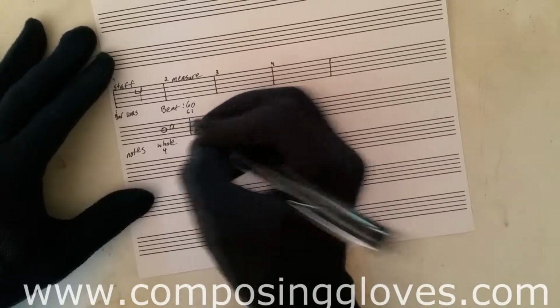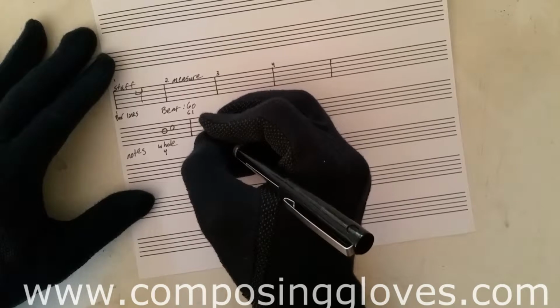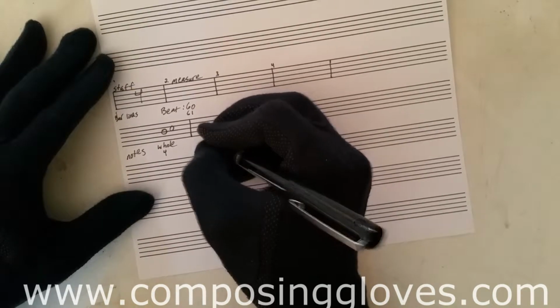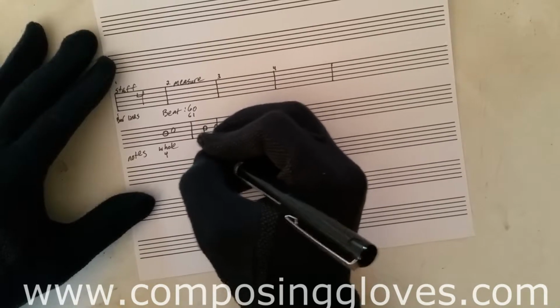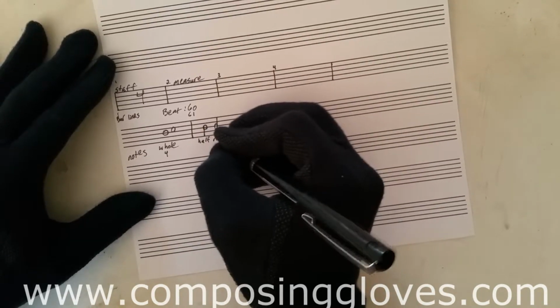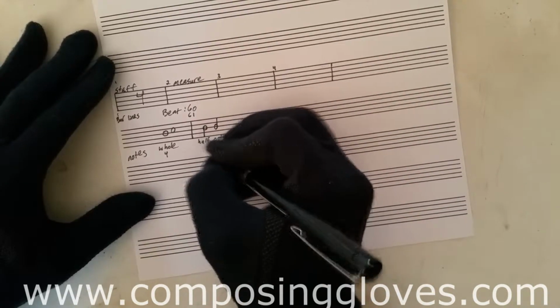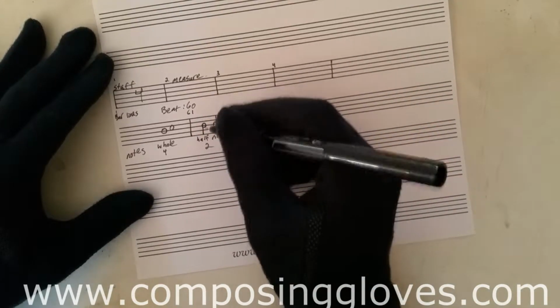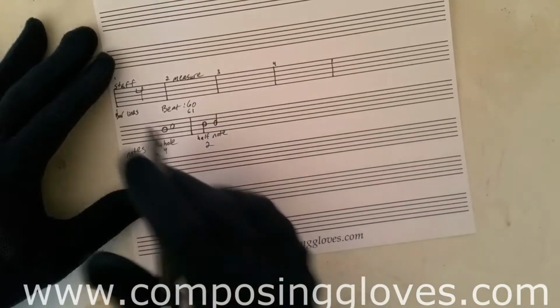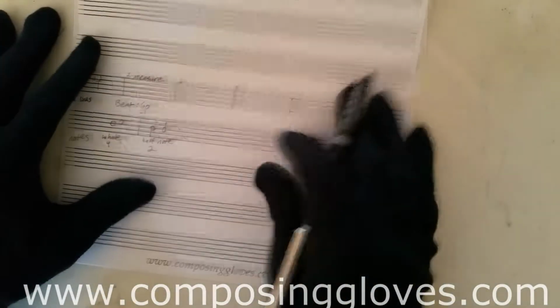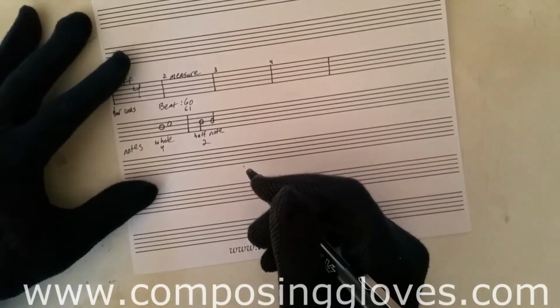Okay, then you have this next thing. It's called the half note. It looks like this or like this, and we'll write down half note, and it gets 2 beats. So it would take 2 of these to fill up 1 measure, okay?